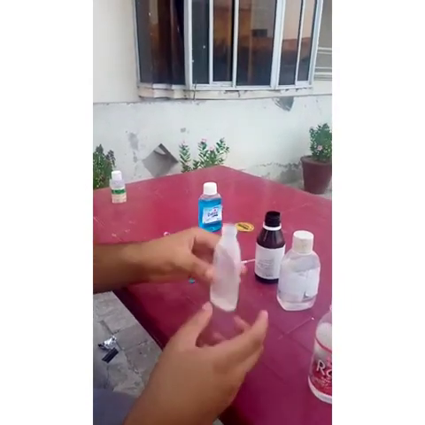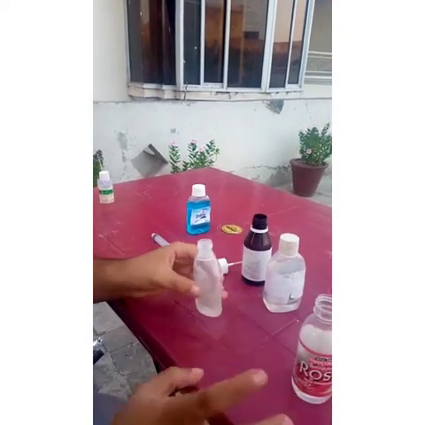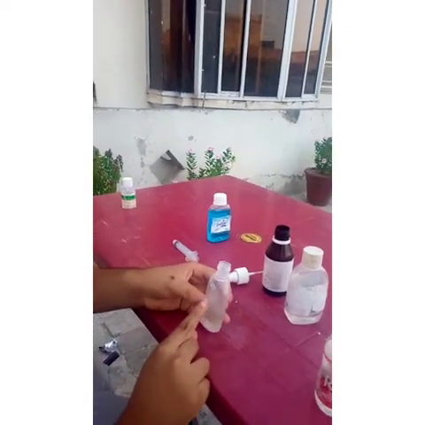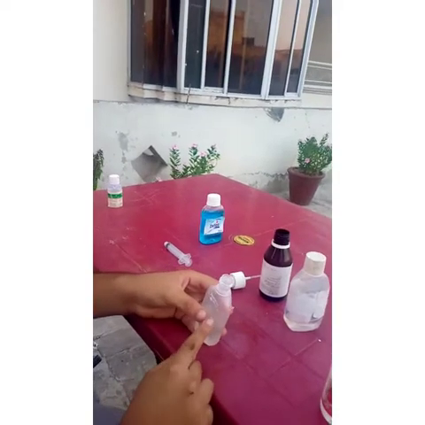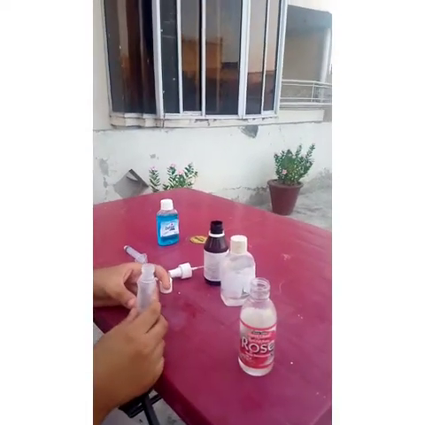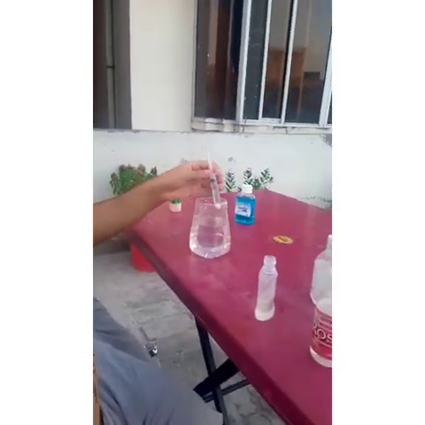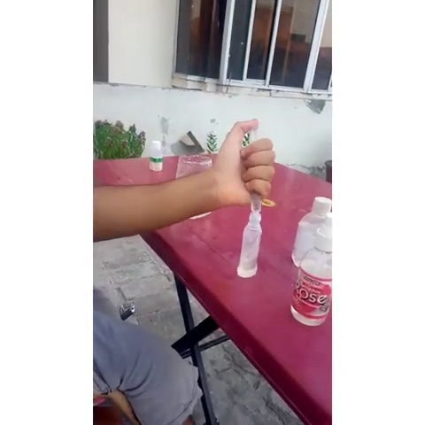I have no more rose water, so I measured 25 milliliter of rose water plus 125 milliliter of normal tap water. I put in the normal water. This is normal tap water. If you like, you can use distilled water.